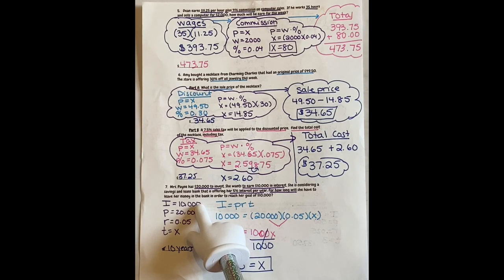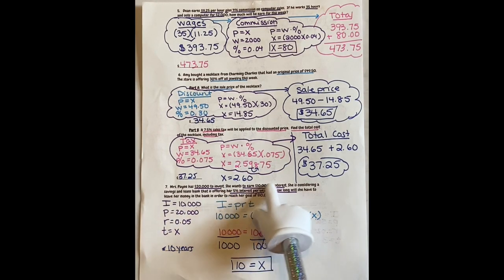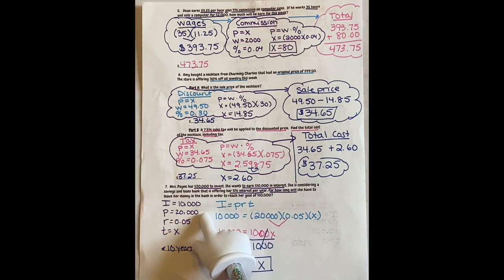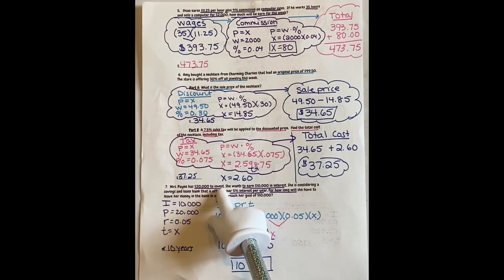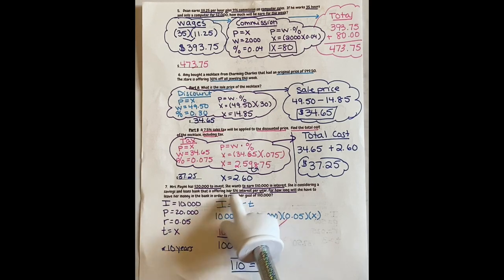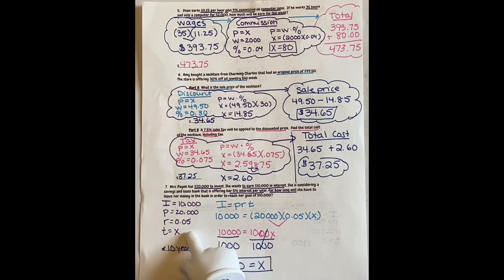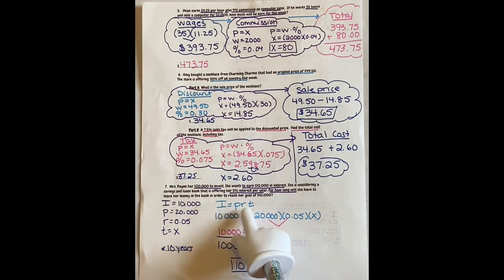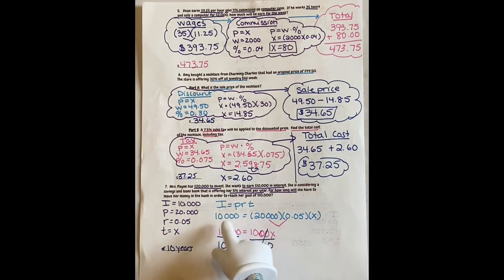So that's the amount of interest she wants to get. It says here $10,000 in interest. Her principal is $20,000 because that's the amount that she's initially investing. Her percentage rate is 5%, so that's 0.05 as a decimal. And we're trying to figure out X, which is the amount of time in years. So I'm going to be using I equals PRT because it's talking about interest.